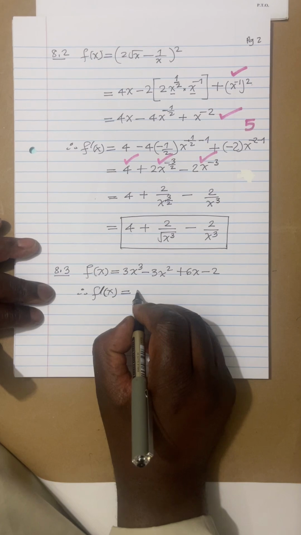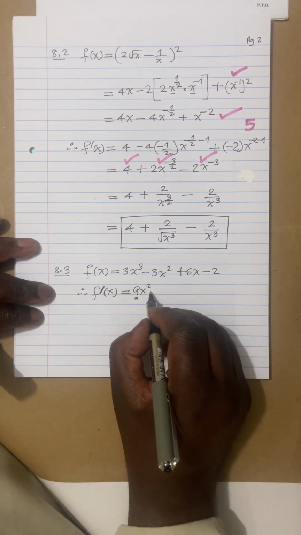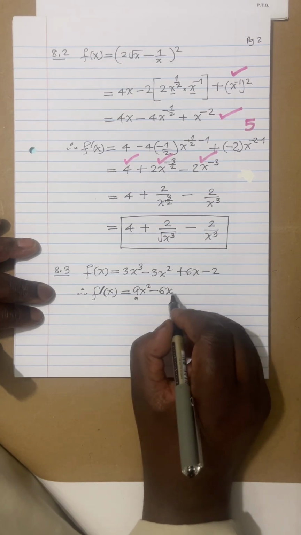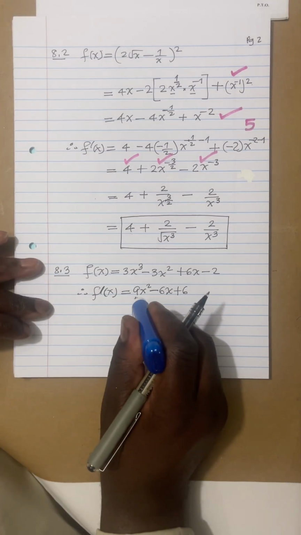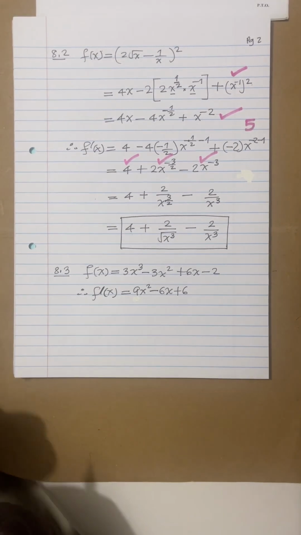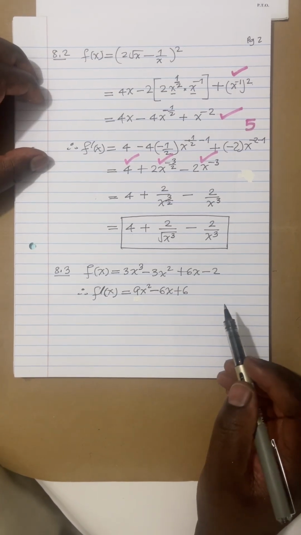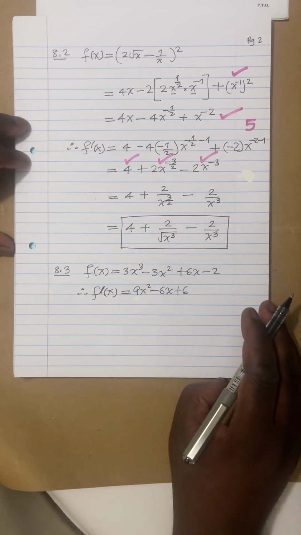equal to, multiply out, 9x squared, minus 6x, and then the derivative of 6x is 1 times 6, which is 6. The derivative of a constant is 0, so the minus 2 falls off. So this would be your first derivative, using the power rule and also other rules that I've explained to you in previous lessons.